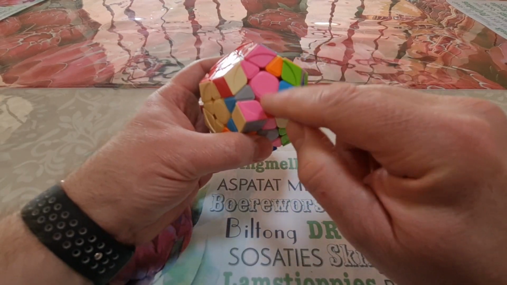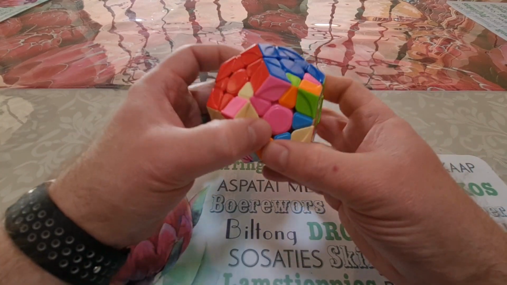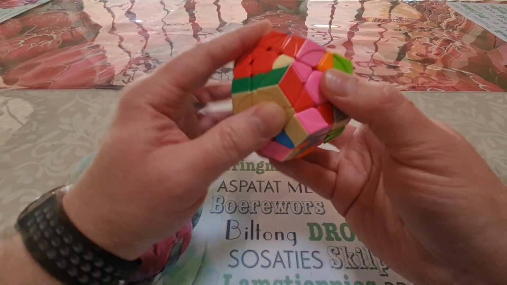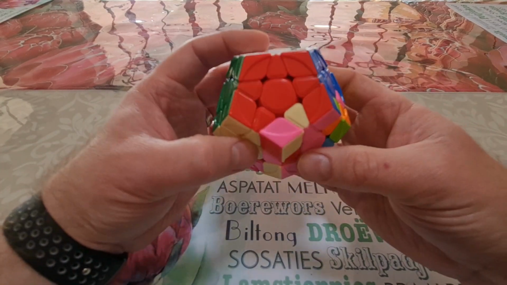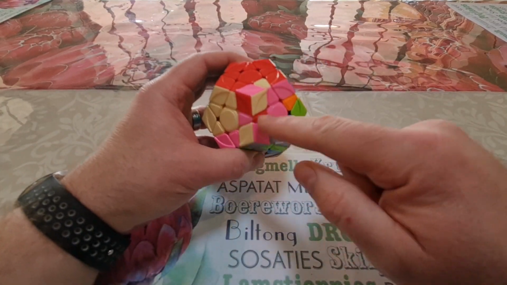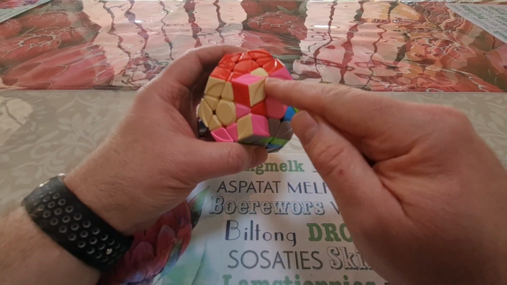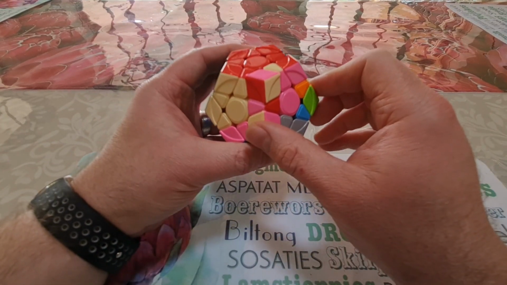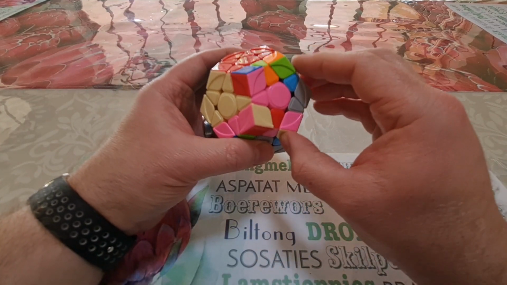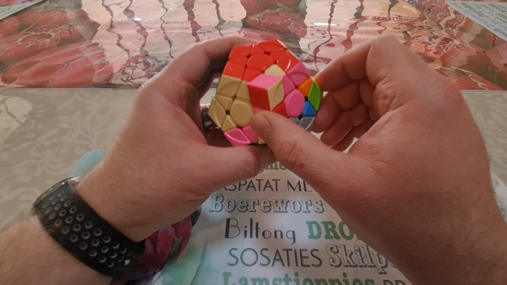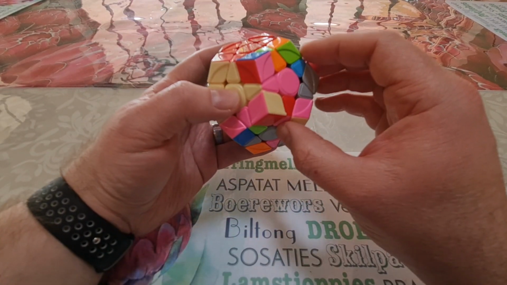So let's just move it up here for starters. Okay, so pink red we've moved here. And now we need to move it over there. But again, it's risky, so we're going to work with it over here.